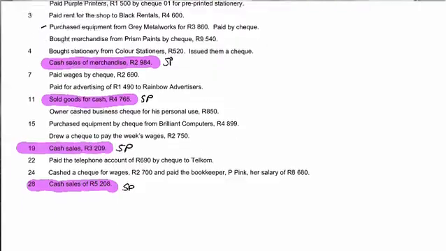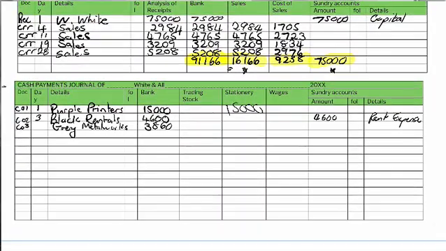We are purchasing equipment. Do we have an equipment column? No. So what do we do? Under sundry, and what is our detail? Everyone happy with that?